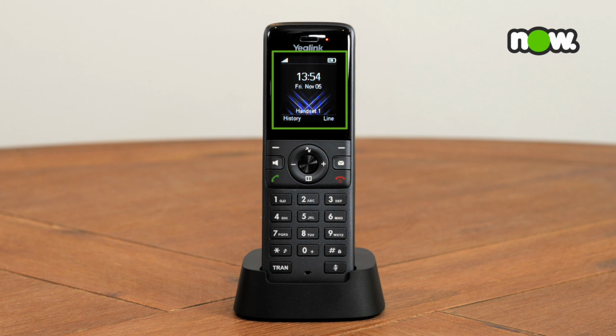This is the home screen. At the top of the screen is the date and time. At the bottom of the screen are the soft keys. These are dynamic and change depending on what function you are performing.